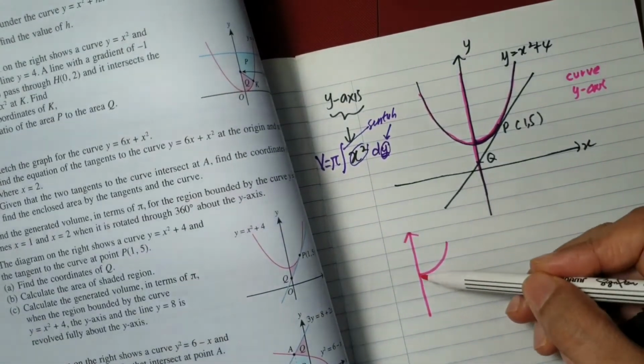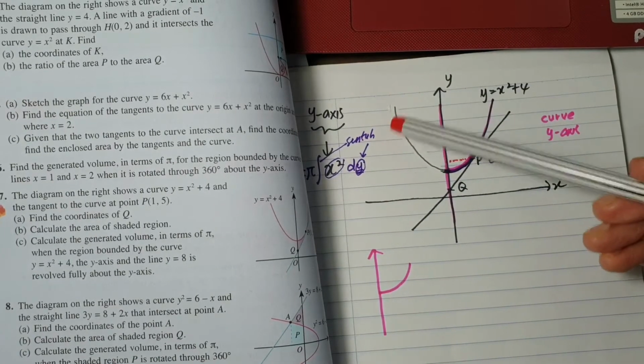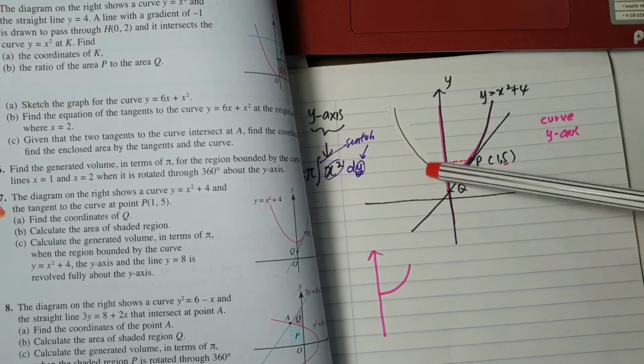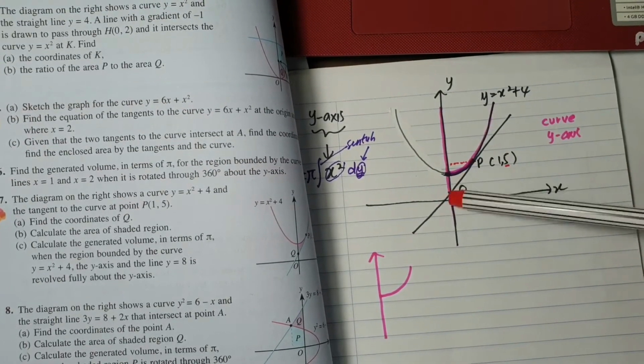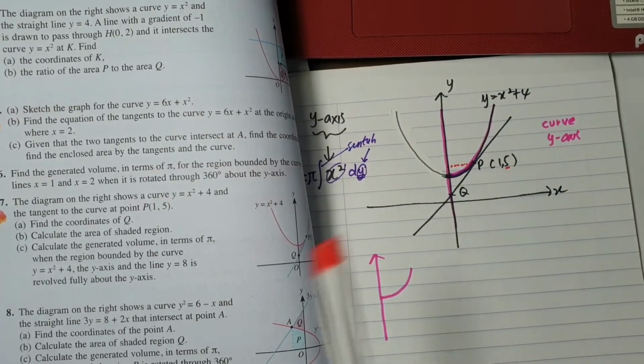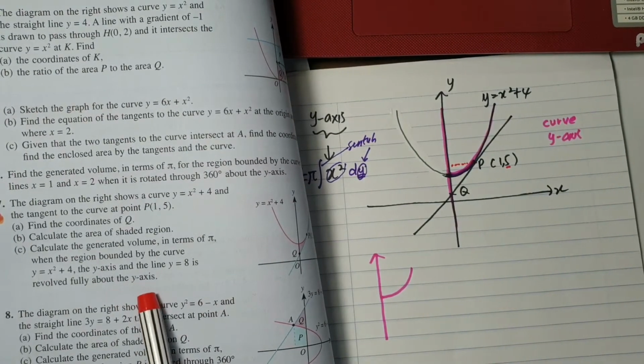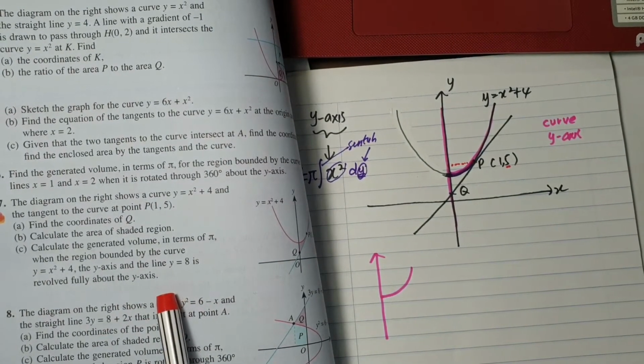So maknanya sampai sini je. So maknanya part ni jangan tengok dah. Right, this part tak payah tengok dah. Maknanya only this side. Okay, next. And the line y equals 8. So where's the line y equals 8?